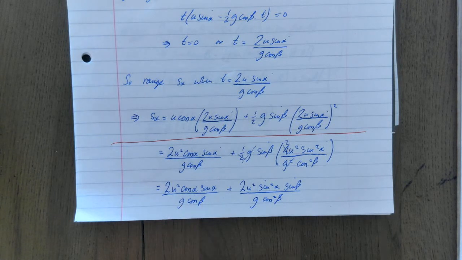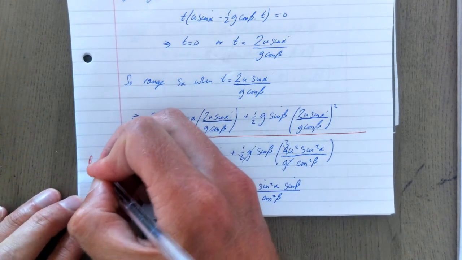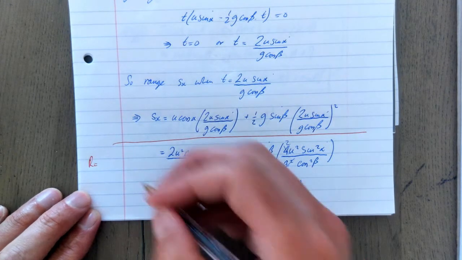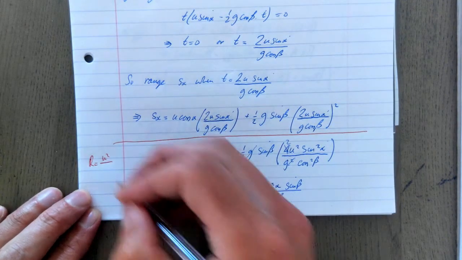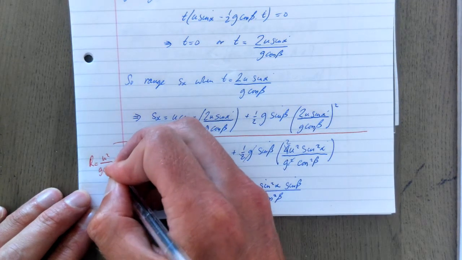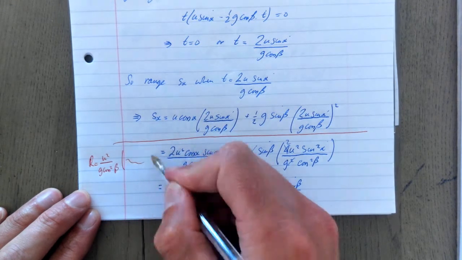However, in the show that part of the question, it is factorized on the outside. I'll just give you the answer here. So r is equal to u squared over g cos squared beta, and then inside, okay?